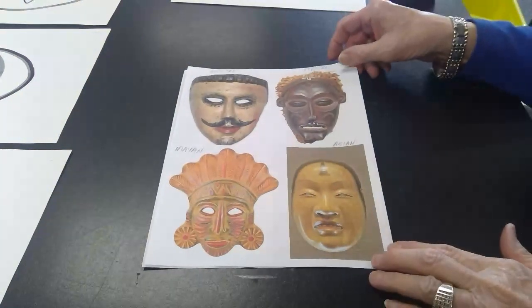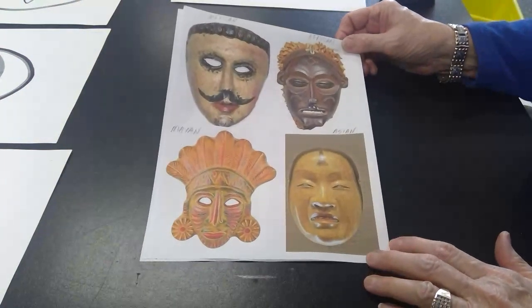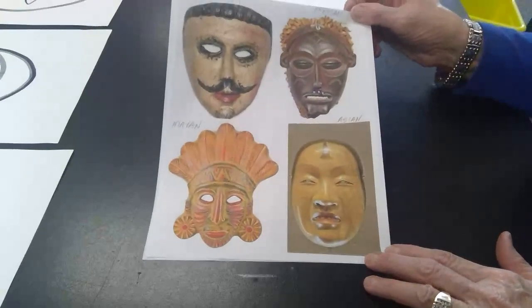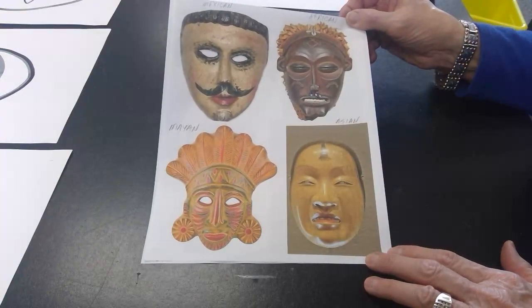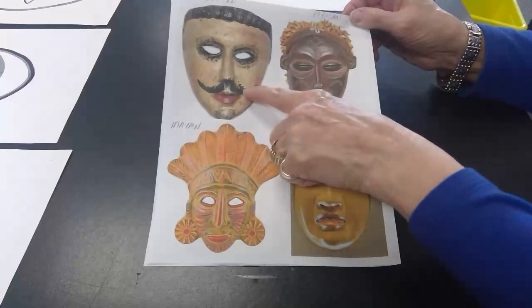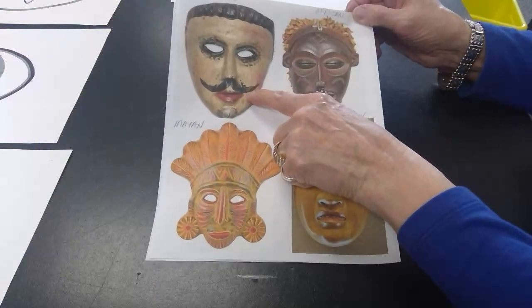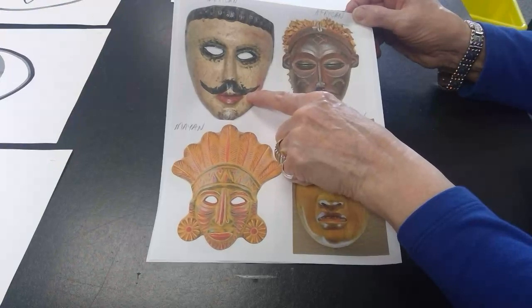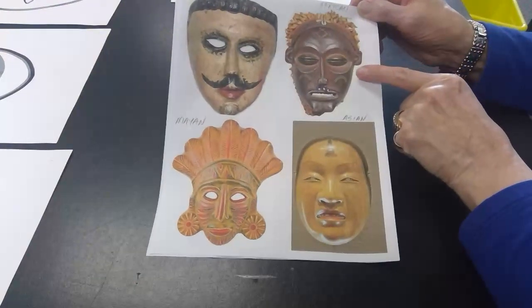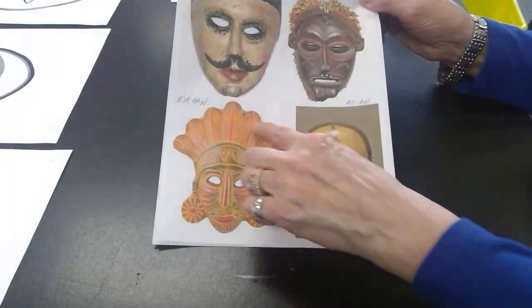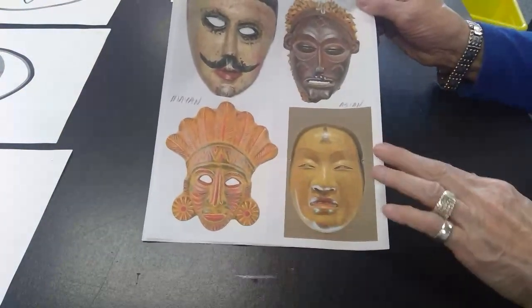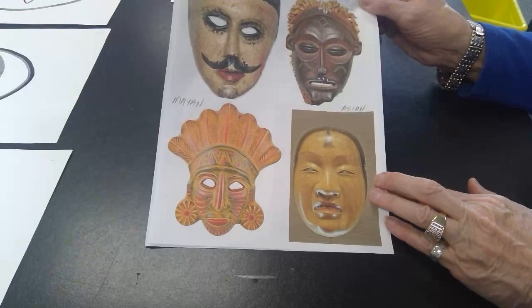Now we're going to be doing a project that's like a mask. So I have some examples here of cultural masks. People have been making masks for thousands of years. So this one right up here in the corner, this is a Mexican mask. It was made in Mexico. Here's one from Africa. Here's a Mayan mask with a lot of texture. This is an Asian mask.